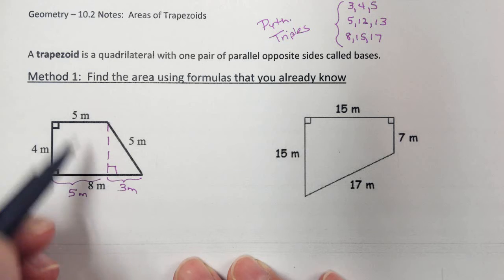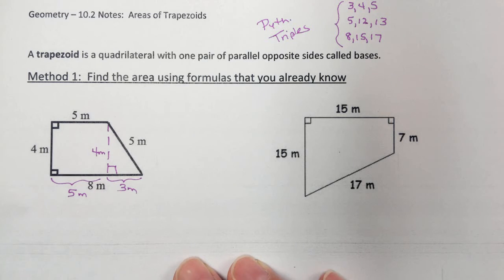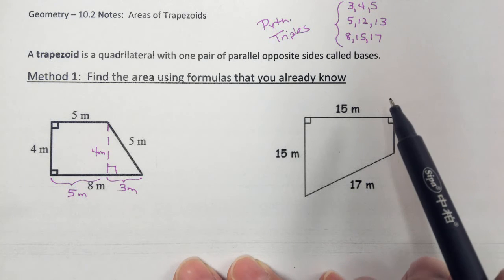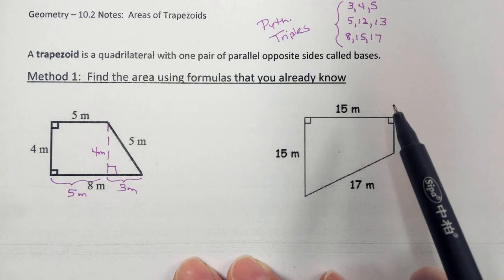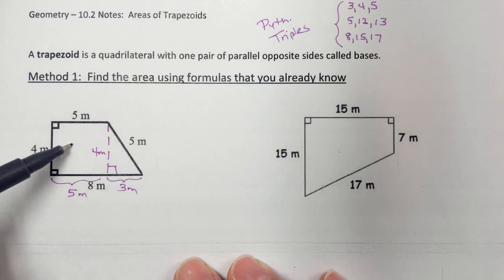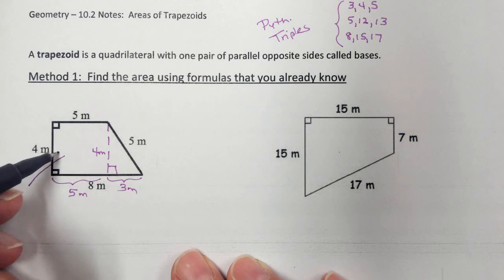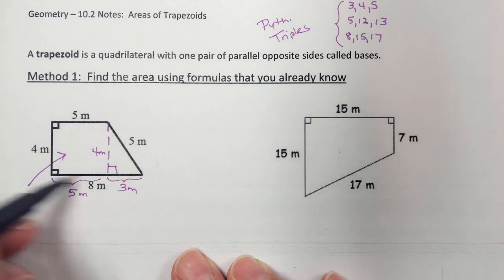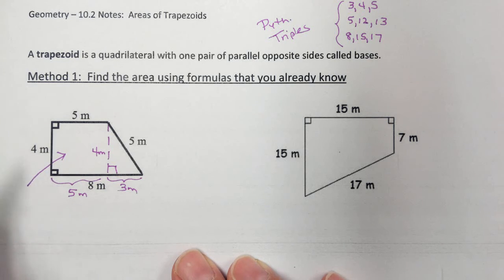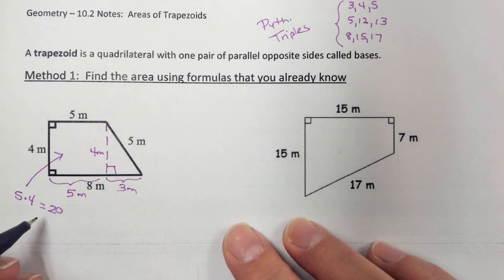So this is a 3, 4, 5 triangle, one of our Pythagorean triples, and we want to keep our triples in mind because they pop up pretty often anytime you're working with triangles or figures with triangles in them. And we're going to find the areas of the rectangle and the triangle separately and then add the two together. So let's start with the rectangle. Area of a rectangle is base times height, and the base of the rectangle part is 5 and the height is 4. So 5 times 4, which is 20, is the area of the rectangle part.